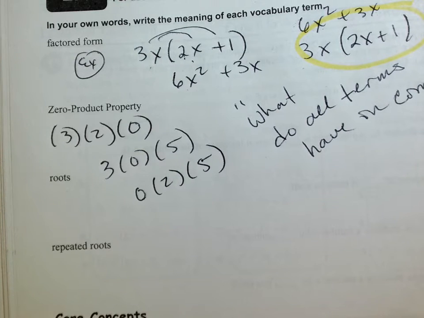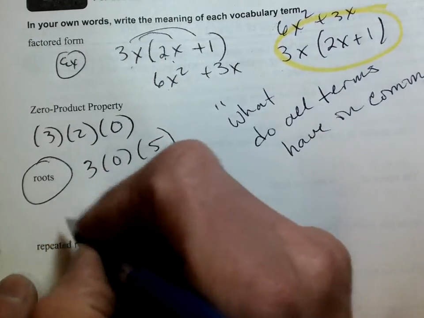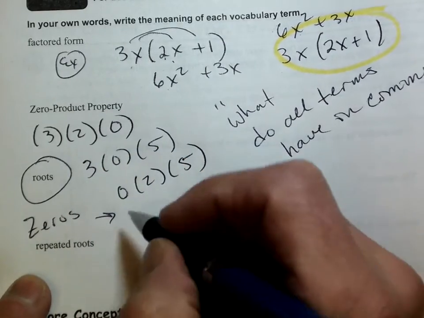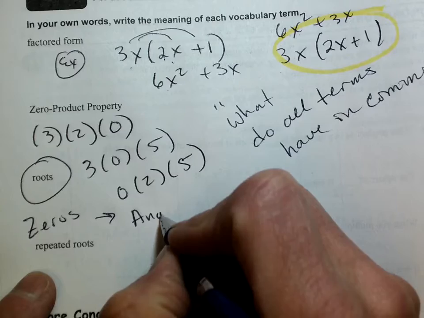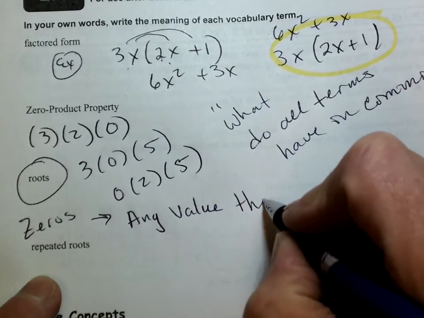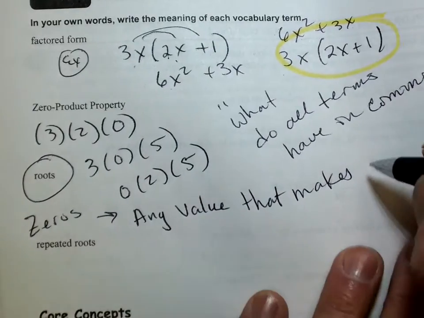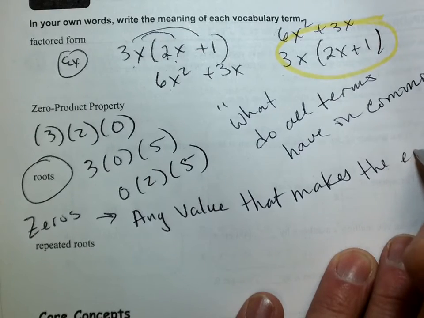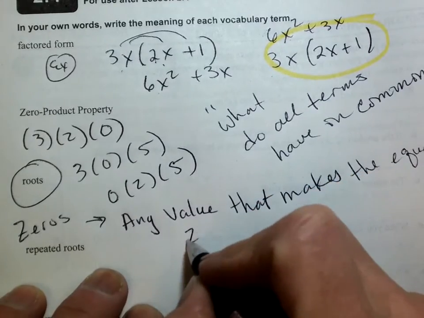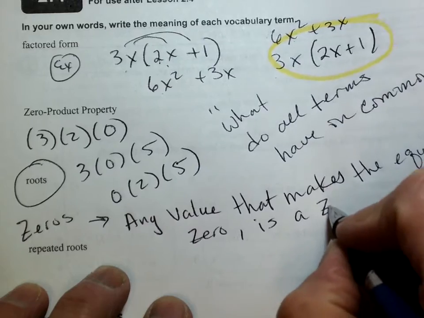So what is a 0? Well, zeros are roots. Roots are going to be your zeros. And we're going to write down specifically, write this down, any value that makes the equation 0 is a 0, okay?